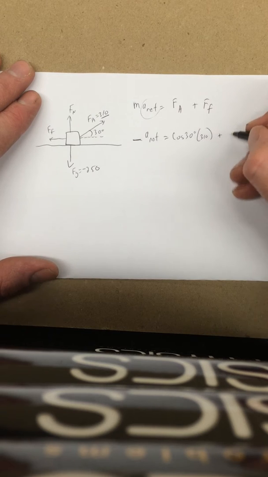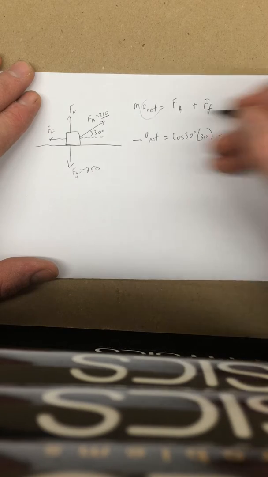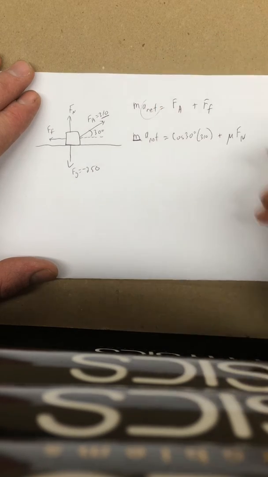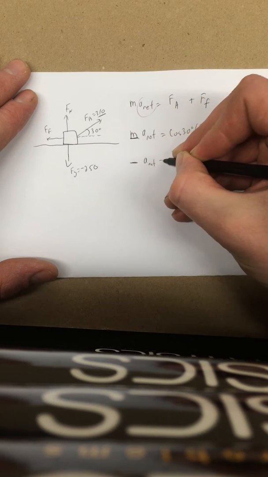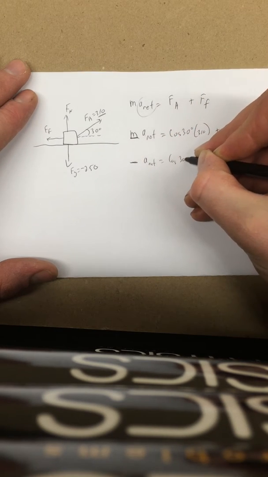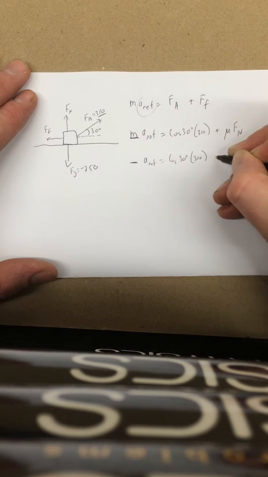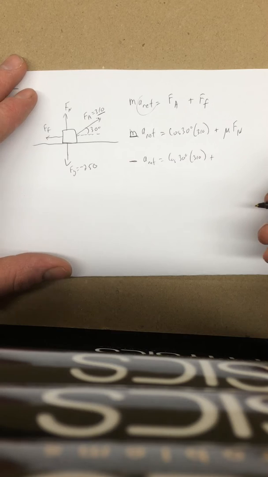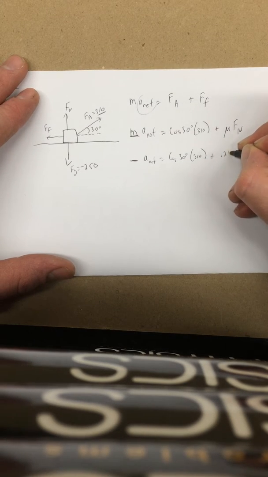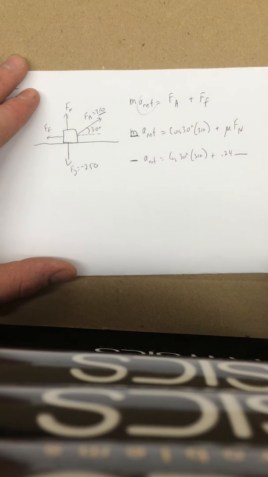The force of friction equals mu times the normal force, Fn. So we have cosine 30 degrees times 310 plus mu, which is given to us, 0.24. And I don't know Fn either.